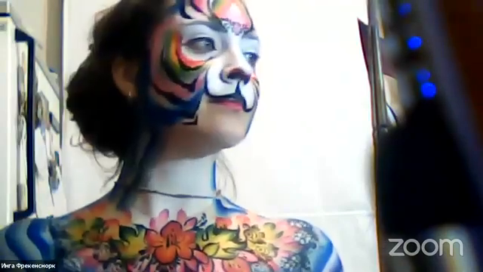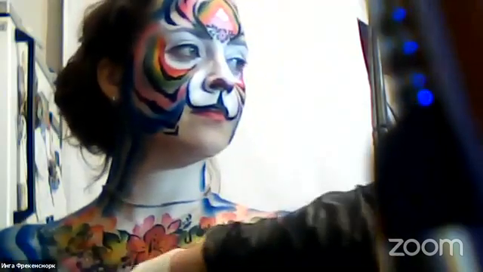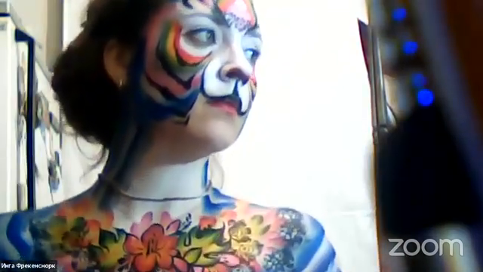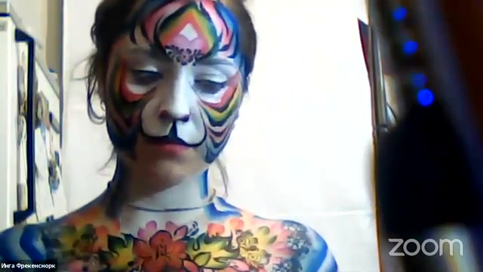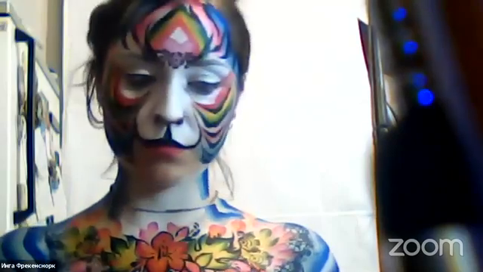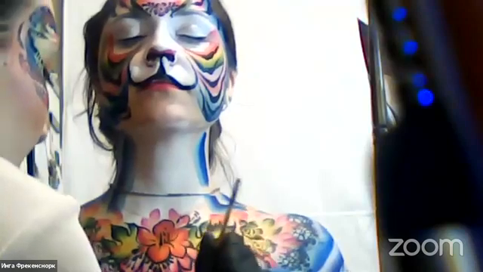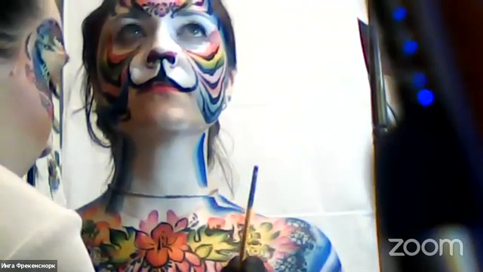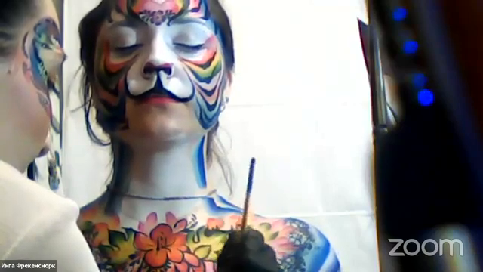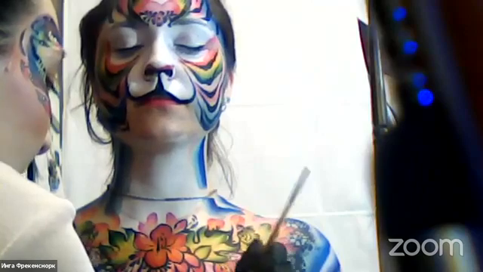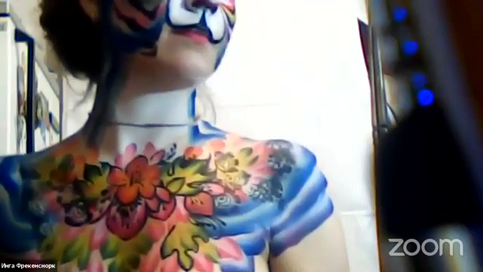So now I will continue with the line work. I'm loading my number 1 liner brush with the Razor Fix Black. And I continue with my leaves, small details here. Some petals, some snails. Can't really see what you're painting there, but I think I know what you're doing.